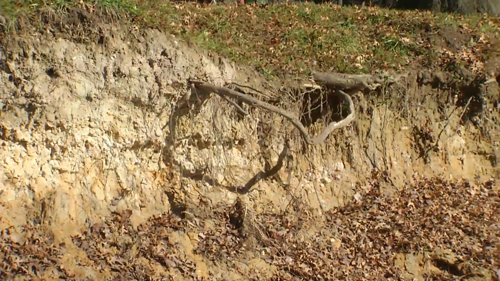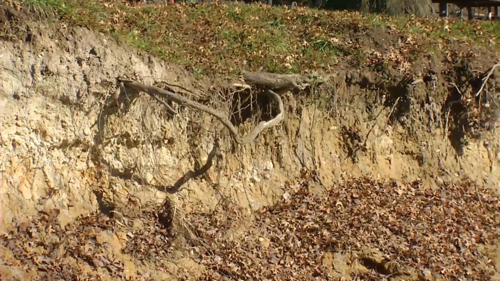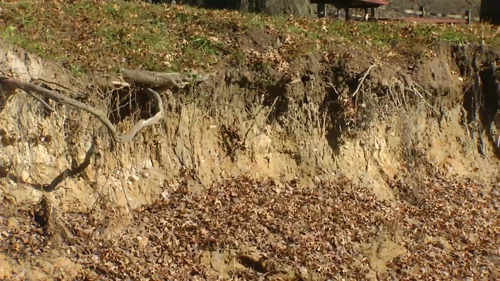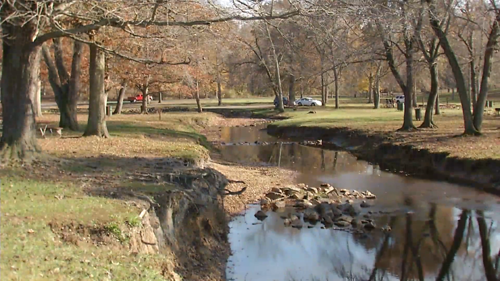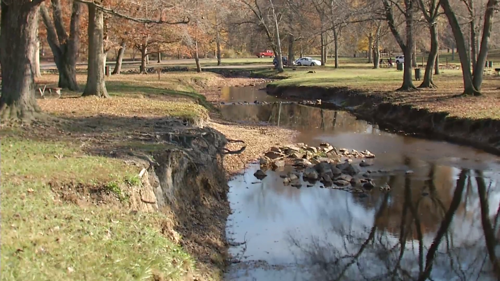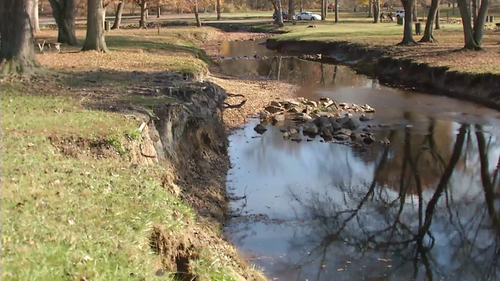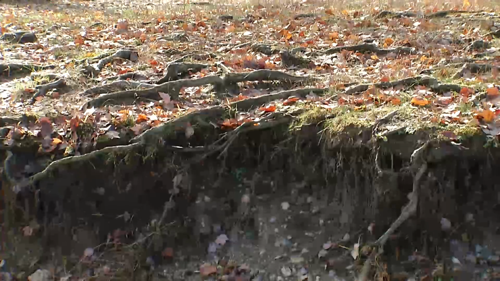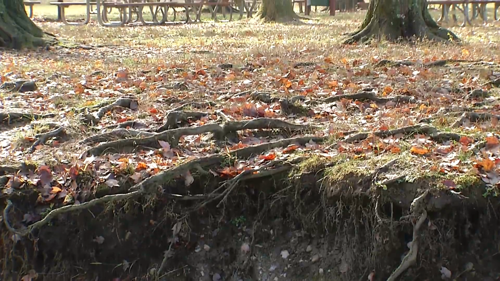With the restoration, we will shift the stream channel and move it away from this eroded area. That will allow us to fill in here and stabilize the bank and the root systems of these trees. Shifting the stream channel requires grading that will remove roots of the trees.